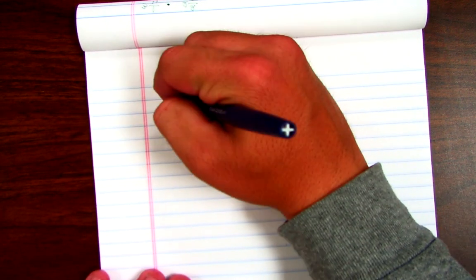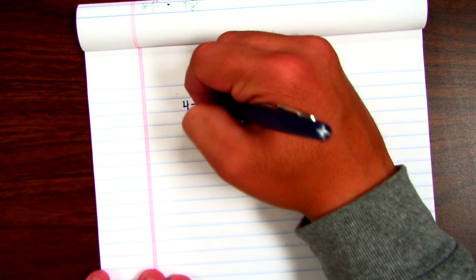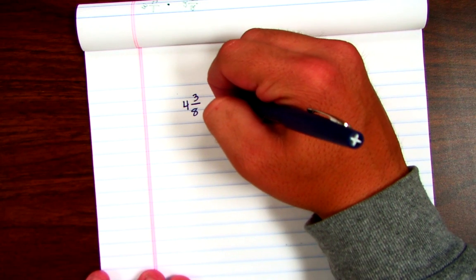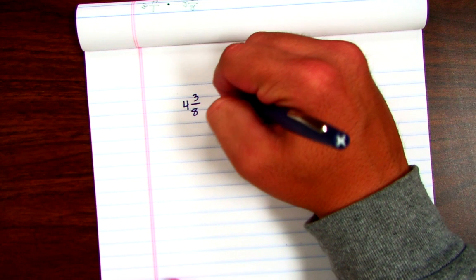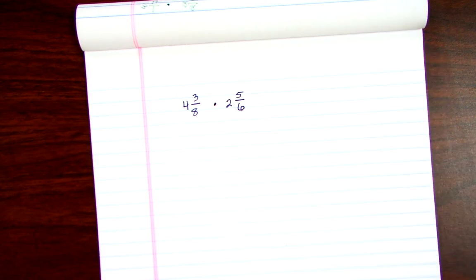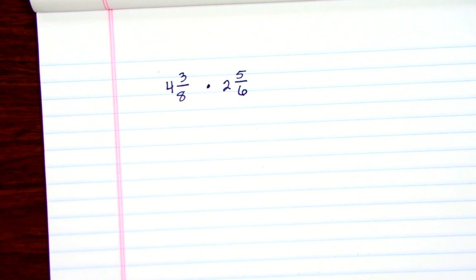So here we go. Let's do 4 3/8 times 2 5/6. Again, convert the mixed fractions into improper fractions.